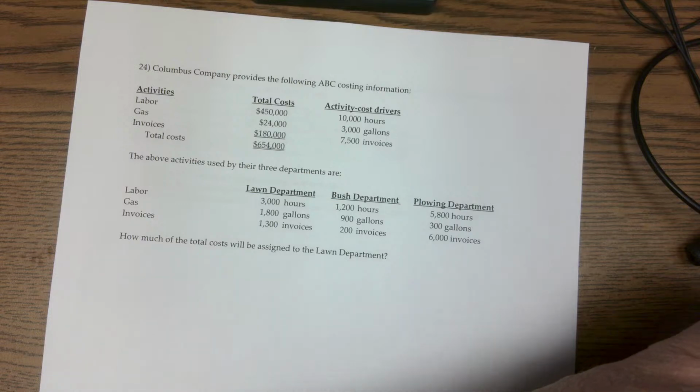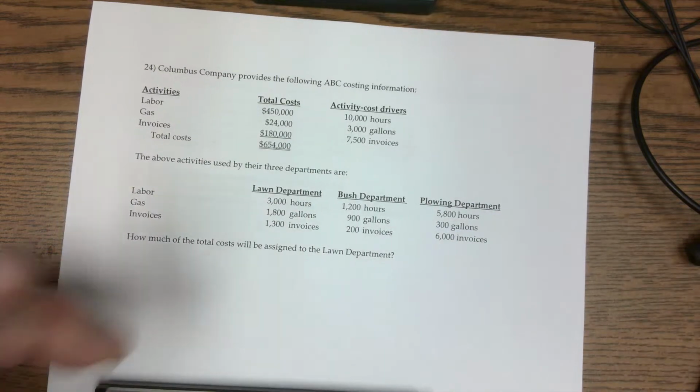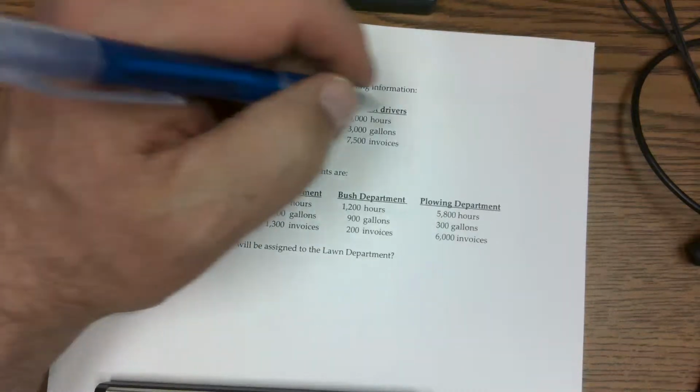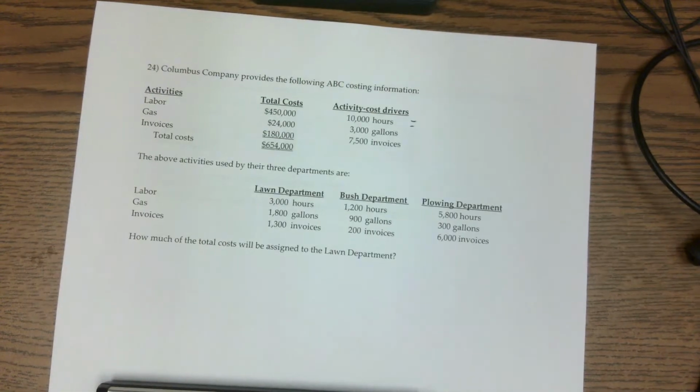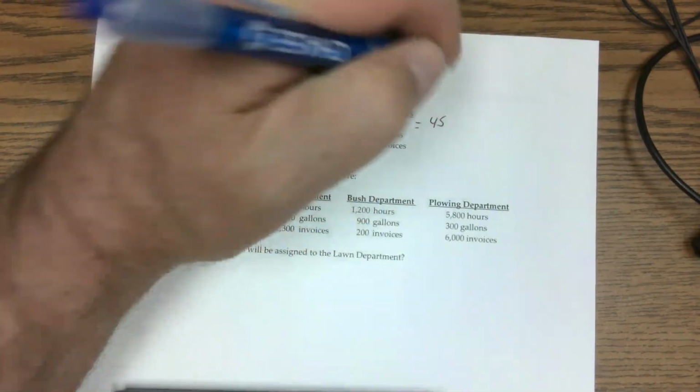Okay, so for labor, we just divide this by this. Labor is going to be 450,000 divided by 10,000, which is $45 per hour.